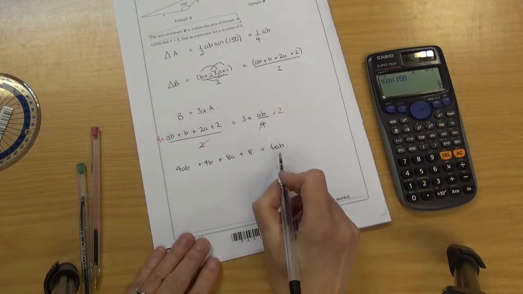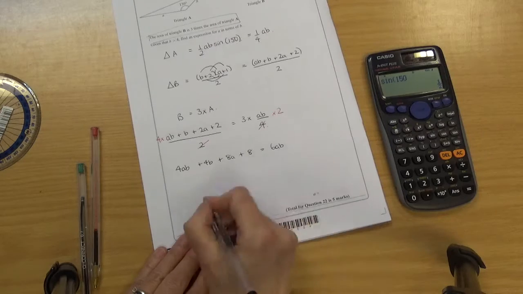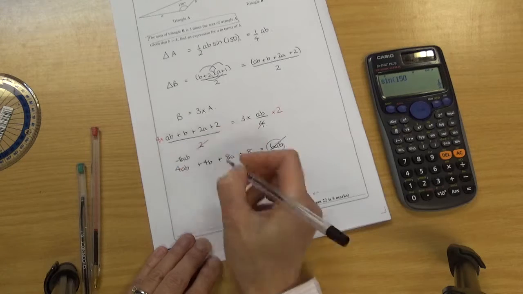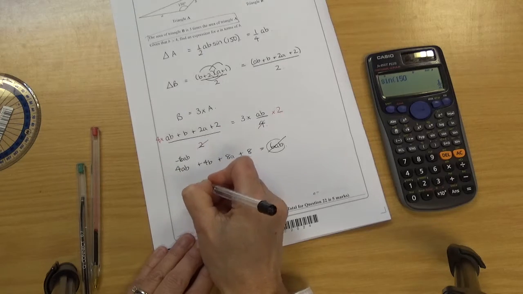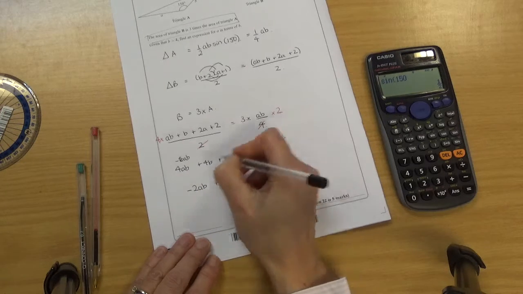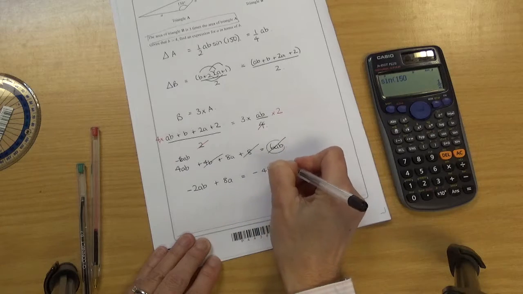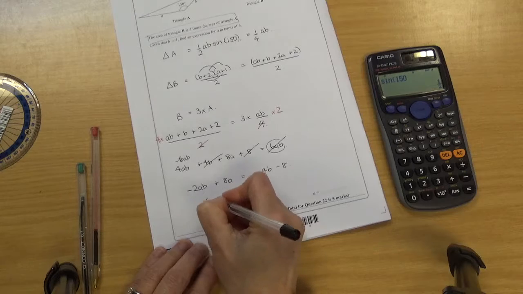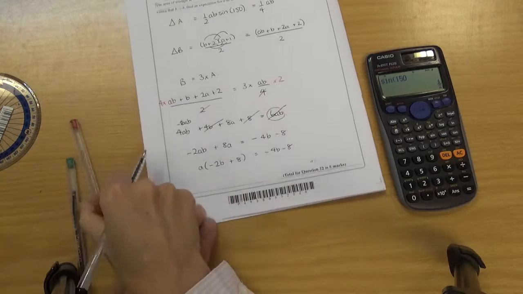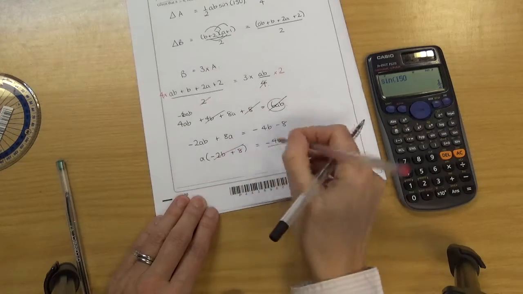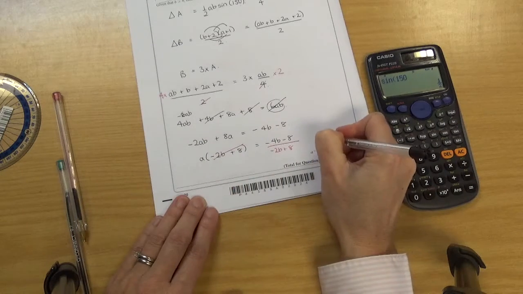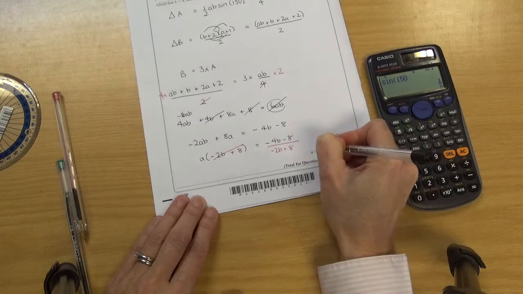I want A in terms of B, so I want to get all the A's on the left and all the B's on the right. So let's move this across, negative 6AB, so I've got negative 2AB plus 8A, and then I'm going to move these two the other way, negative 4B, subtract 8. Factorise out A, and then divide by the bracket. So A is negative 4b subtract 8 over negative 2b plus 8.